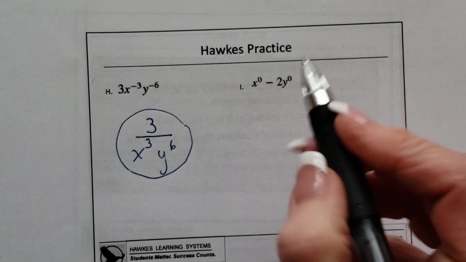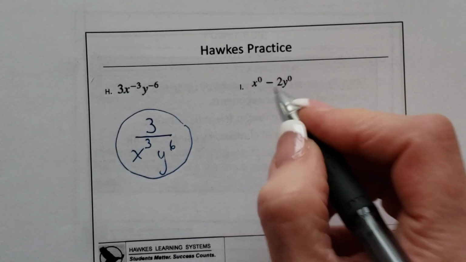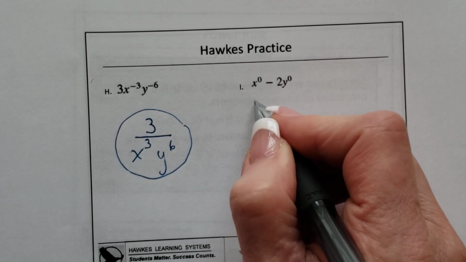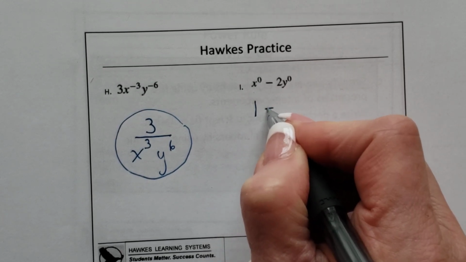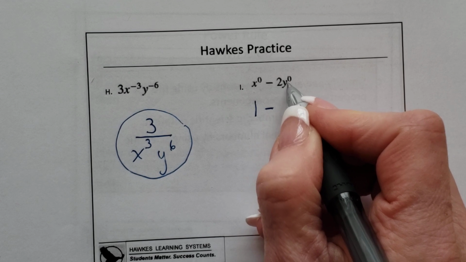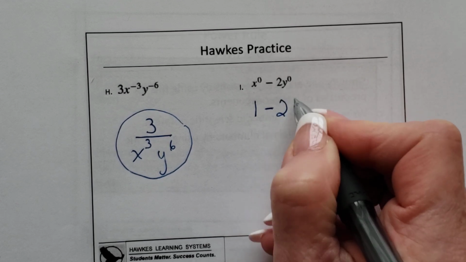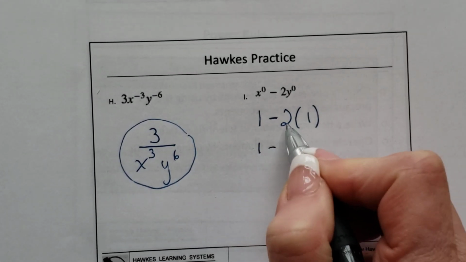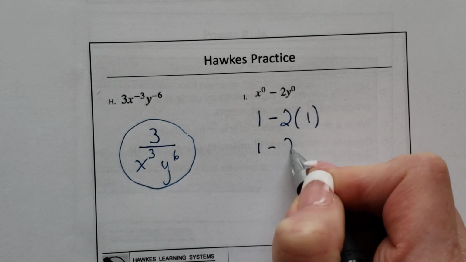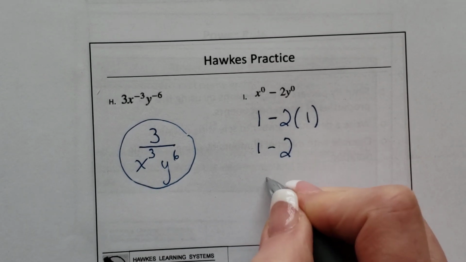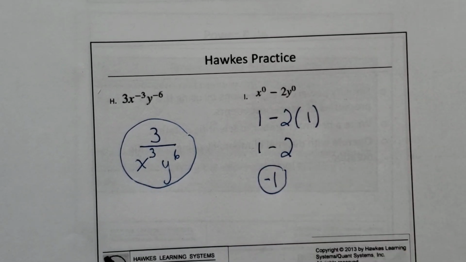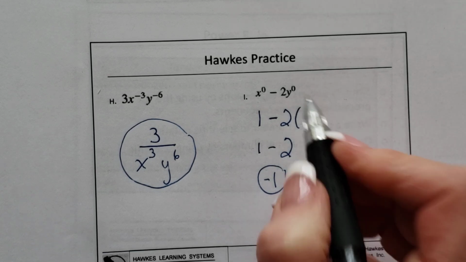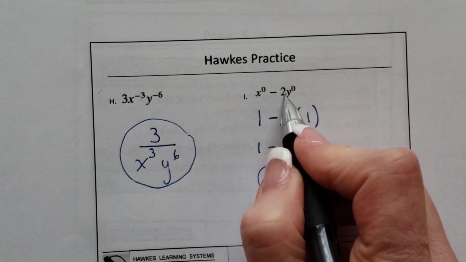And letter I, any number raised to a 0 power is 1. So x to the 0 is 1 minus 2 times y to the 0 power. Well, y to the 0 power is 1. So 1 minus 2 times 1 is 2. Well, 1 minus 2 is negative 1. And that's my answer. So remember, this is a multiplication problem.